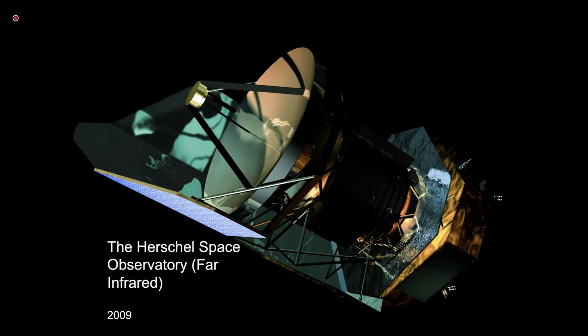This is called the Herschel Space Observatory. Herschel was a famous astronomer, and this also works in the infrared, but in the so-called far infrared, which is very hard to do from the ground. Far infrared means it's closer to microwaves or radio waves than it is to visible. If it's close to visible, we call it the near infrared, and if it's in between, we call it the mid infrared. Anyway, this has to be put into space, because anything lower than that is going to be blocked in the infrared you're looking at.